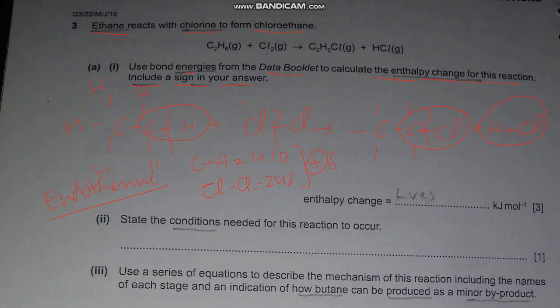So in total it is 652. After that, the CCl bond is being formed, so the bond energy of the CCl bond is 340, and for the bond formation of HCl it is 431. So collectively it becomes 771.